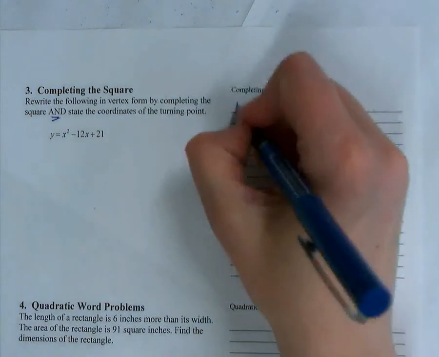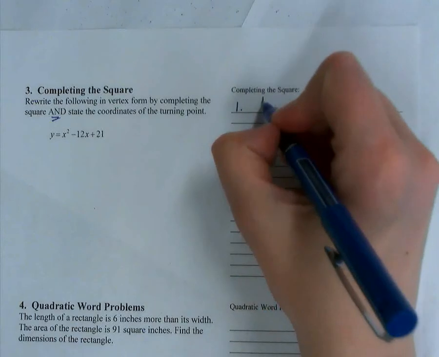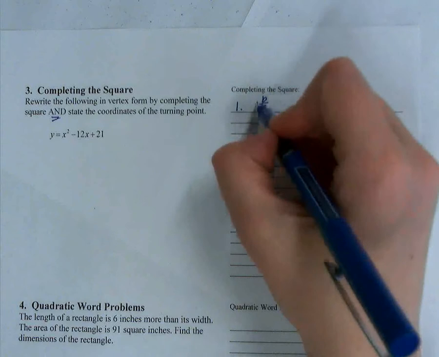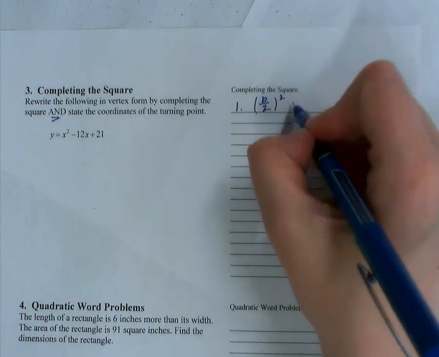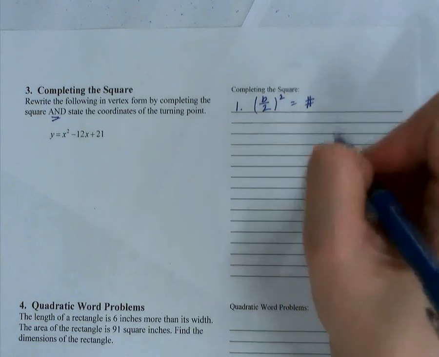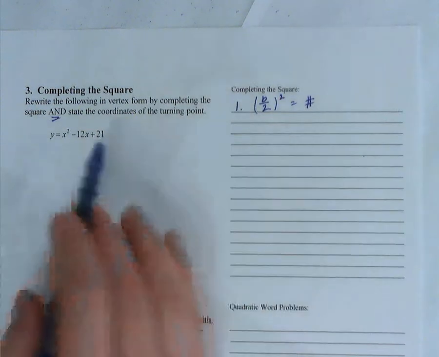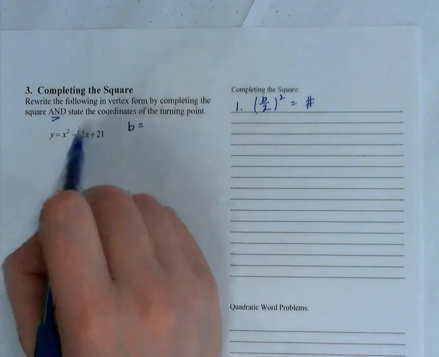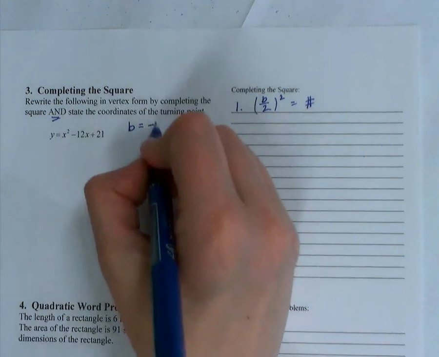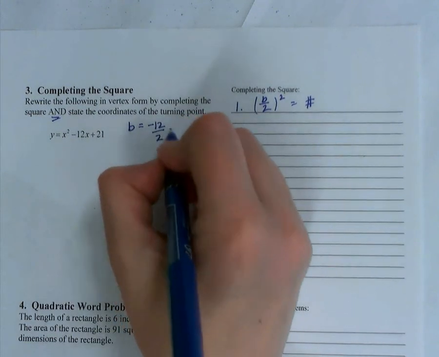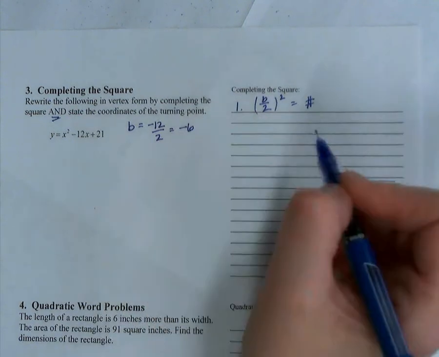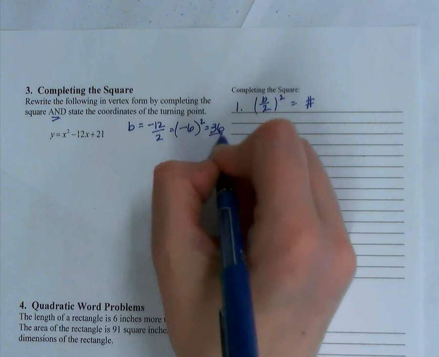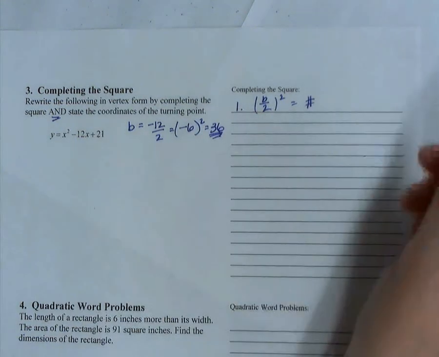Step 1. You want to find B, divide by 2, and then you want to square it, and you'll get some number. So I'm going to start that over here. Looking at my equation, B is negative 12. I'm going to divide by 2. I get negative 6. And then I'm going to square it, and I get 36. So that's the number that we're talking about here.